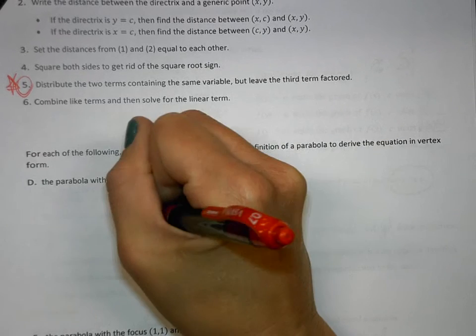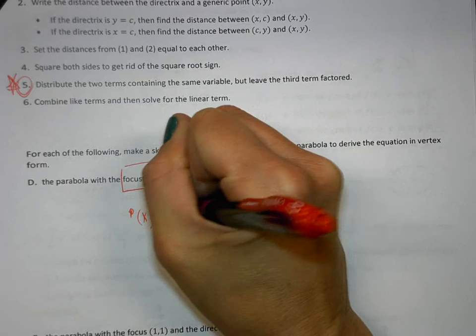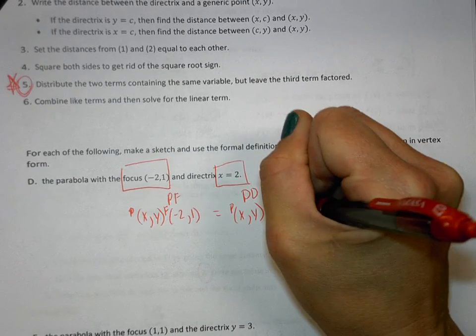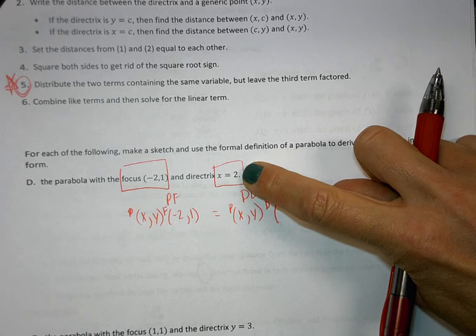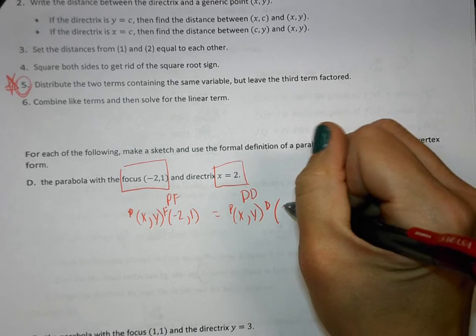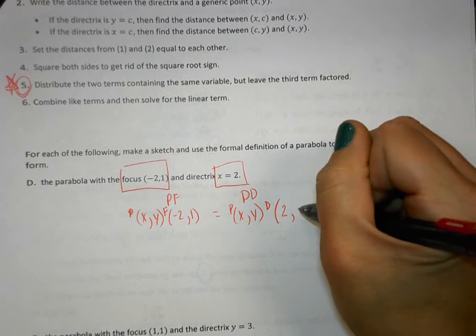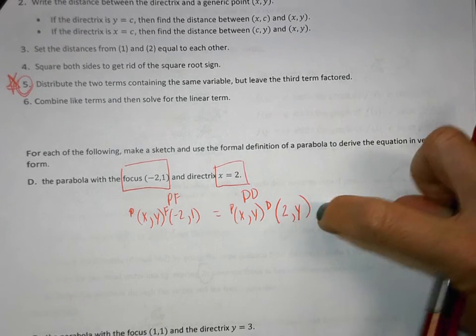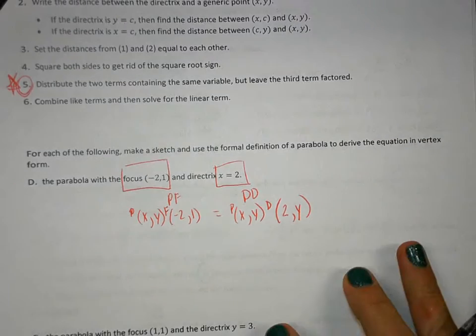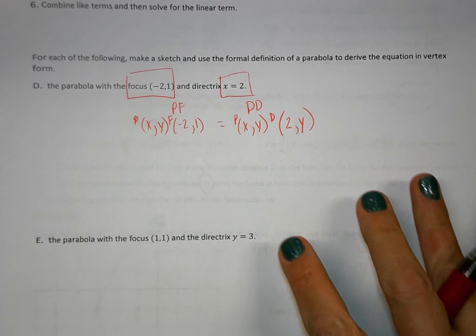I should have labeled these P, F, and P, D. For my directrix, since I have x equals 2, I put 2 in for the x spot, but my y spot I'm just going to write as y. If I had y here, we would have put that in for the y, and the other part would have been x. Okay, so everybody's good there?